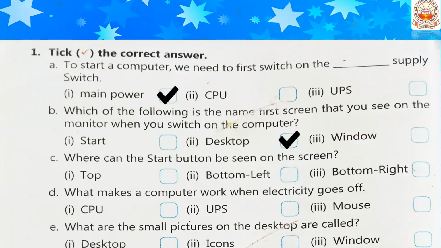Where can the start button be seen on the screen? You have seen the start button. Tell me the location, children. Where is it seen, children? Yes, it is bottom left. Now the next question. What makes a computer work when electricity goes off? So what is used to run a computer?